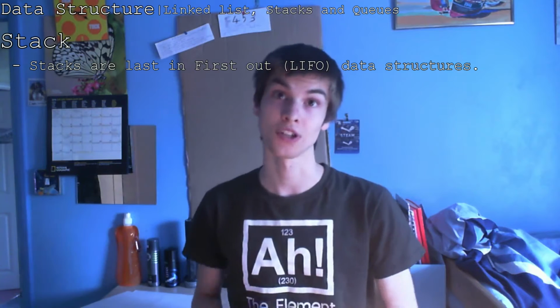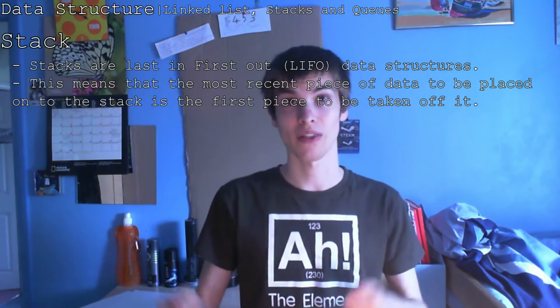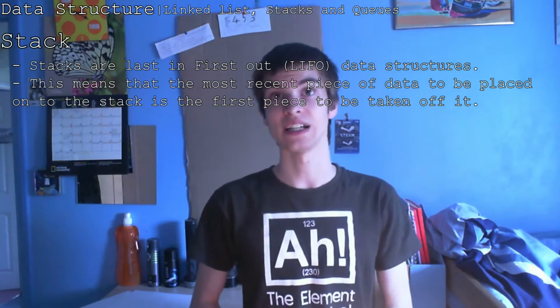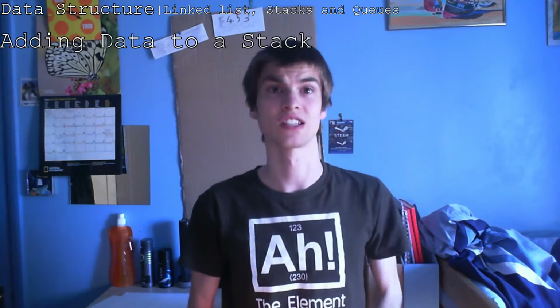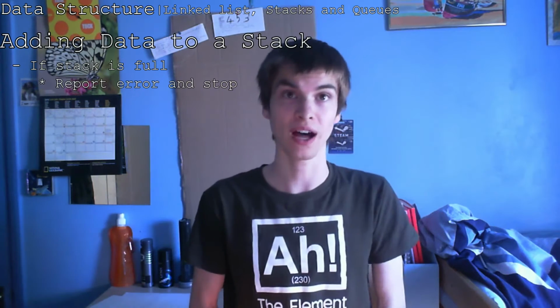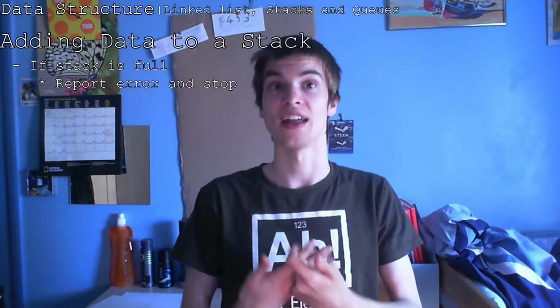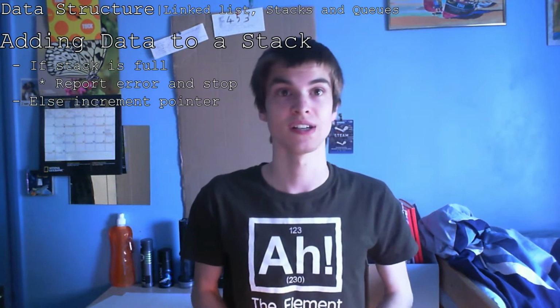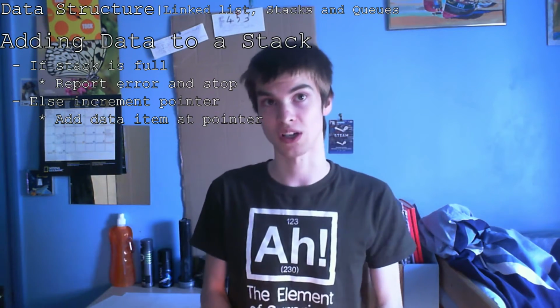Right, so a stack is known for last in, first out, so the LIFO data structure. It means that the most recent piece of data that was placed onto the stack is the first piece to be taken off so it can be executed. So when you want to add data to a stack, you need to check to see if the stack is full. If it is full, it reports an error and then it stops. If it is not full, then the pointer is incremented, and then the data is added at the location of the pointer.